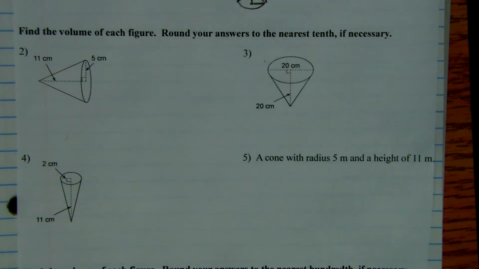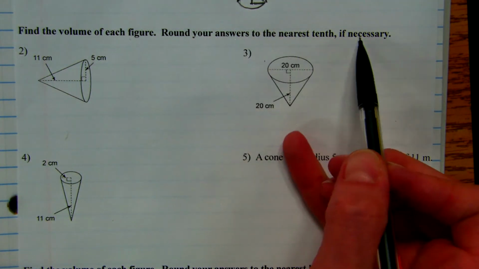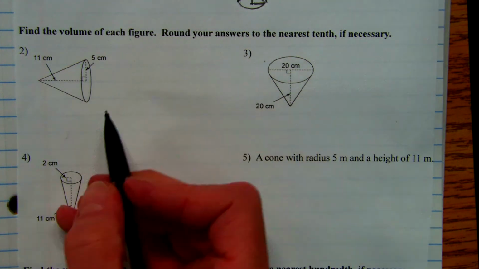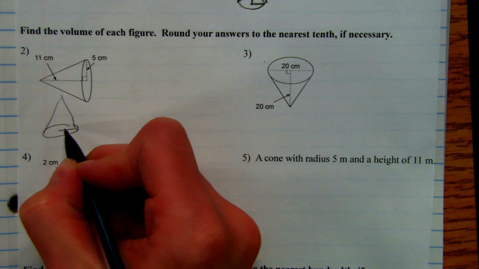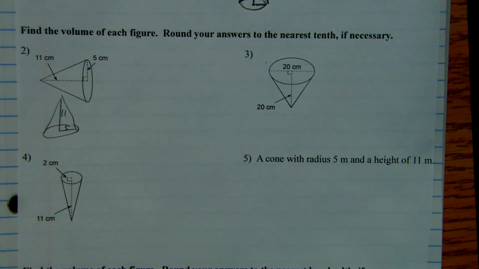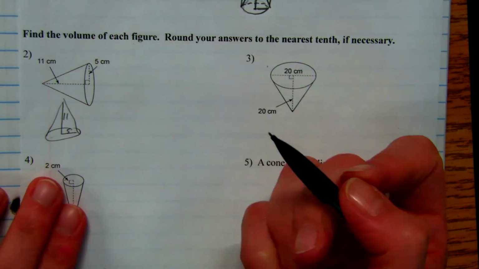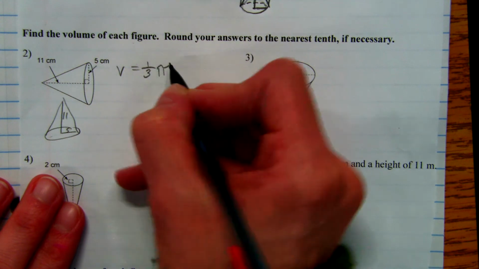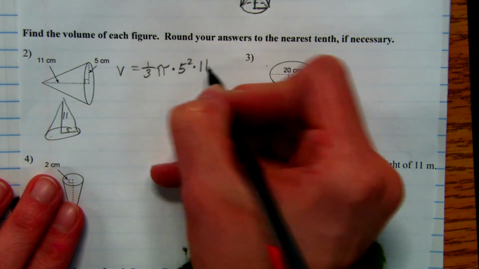So on this first part, it says, find the volume of each figure. Round your answers to the nearest tenth if necessary. So this cone is set on its side, so we have to sort of imagine it turned this way, okay? So the radius is 5, and then this 11 would actually be the height. So you have to sort of turn it in your mind. I kind of tried to draw it. It's really bad, but you can sort of see what I'm trying to draw. So our volume would be 1/3 pi r squared, which is 5 squared, times the height, which is 11.